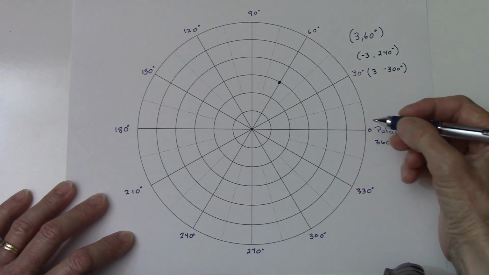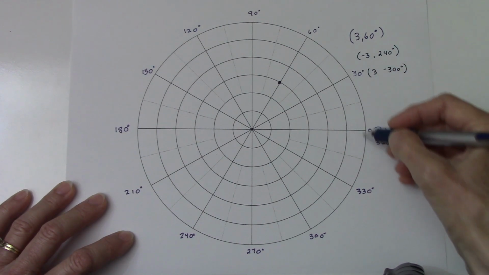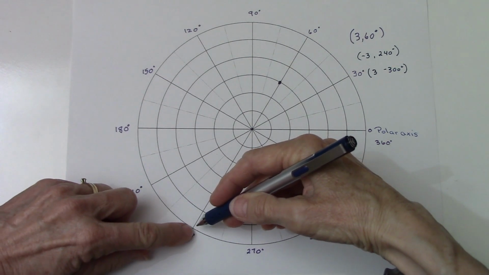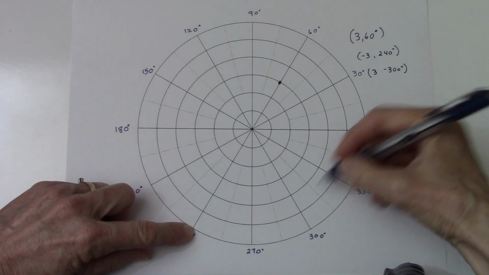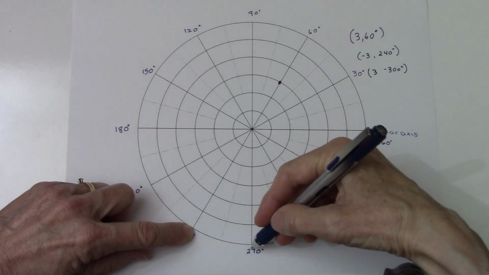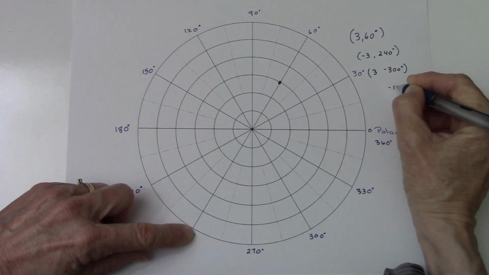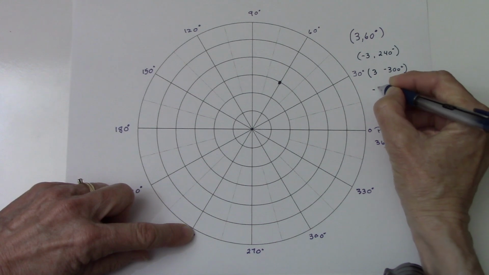Another way I can get it is by going clockwise to here and going back 3. So when I do that, this is going to be -90, and then 30 more degrees is -120 degrees. And -3.